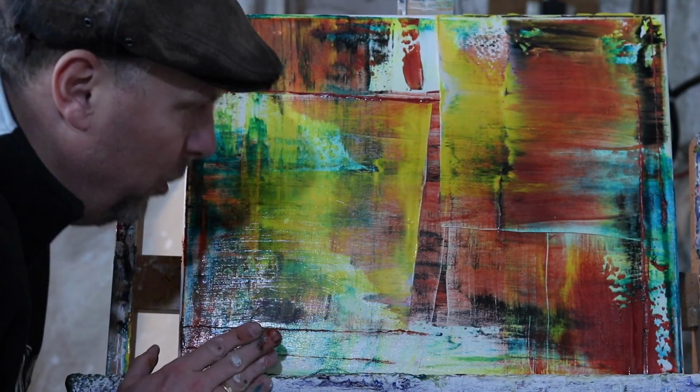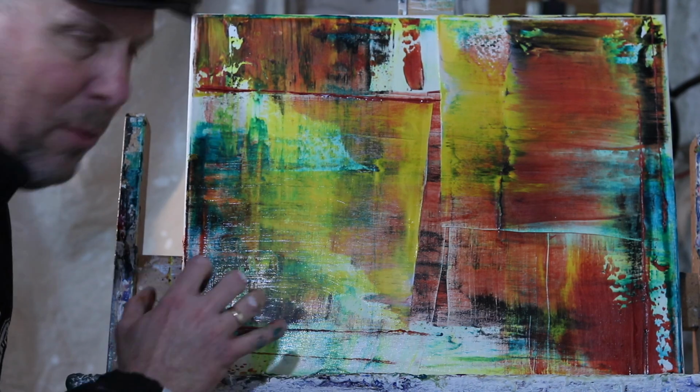Alright, for this layer, I think what we're going to do is add maybe a little bit of blue to kind of contrast that. It looks like it's just too yellow.